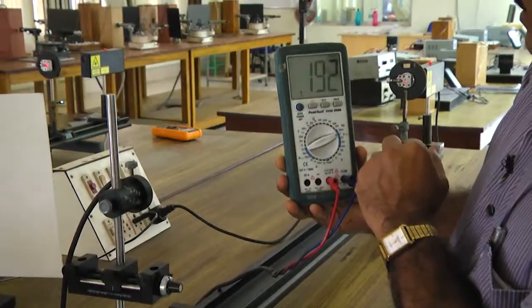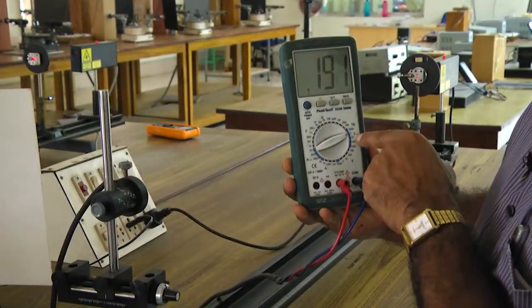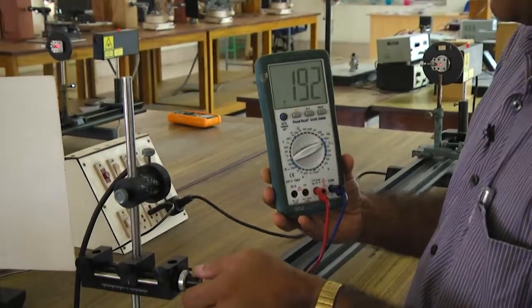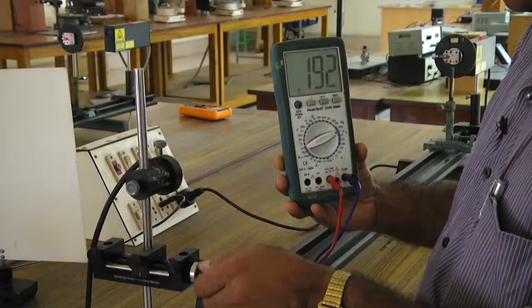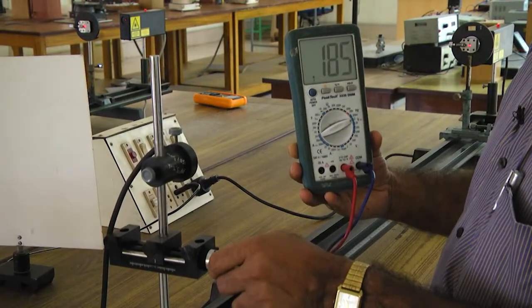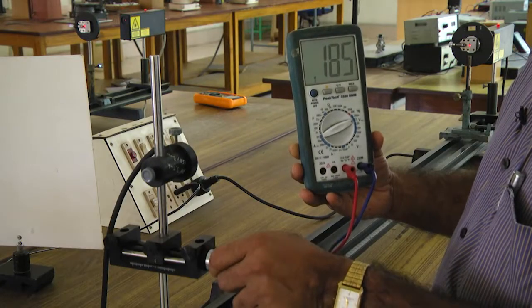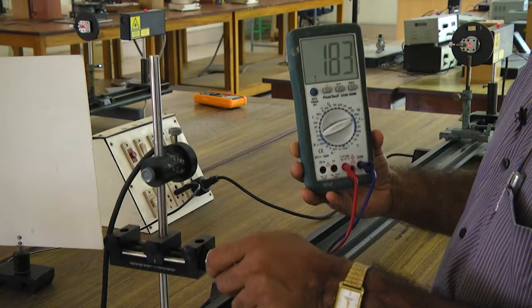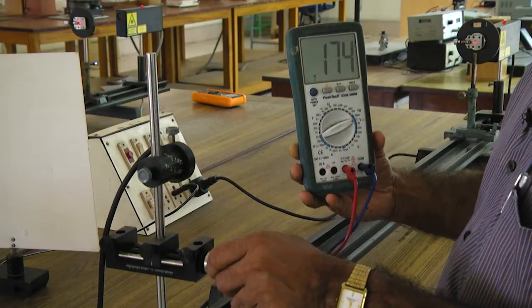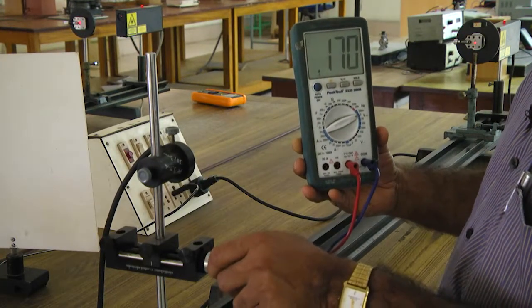This is in millivolts, it is giving 192. If I change the position, the intensity will change. You see now, from the central maxima it is going towards the first minima. Its reading is changing.